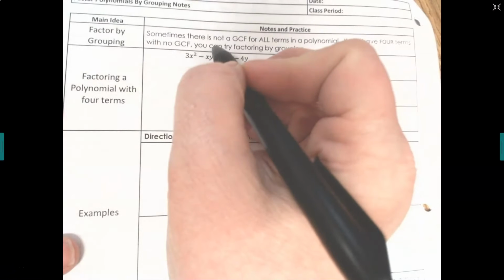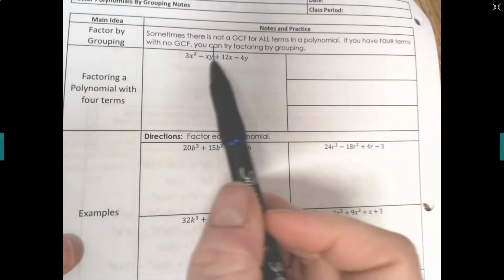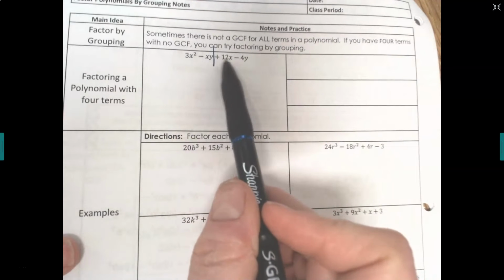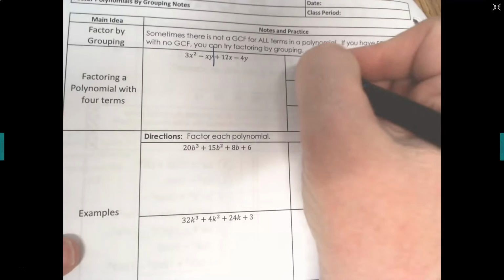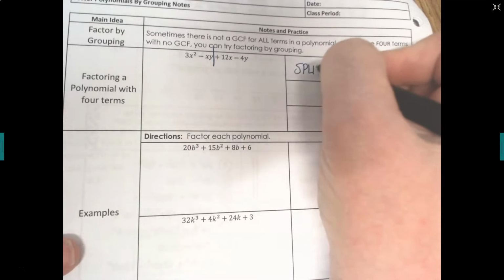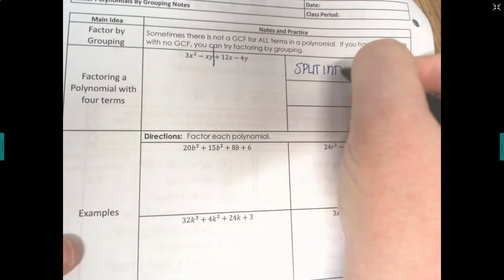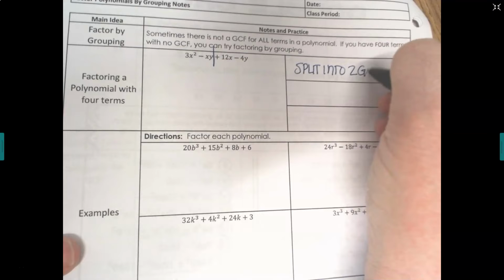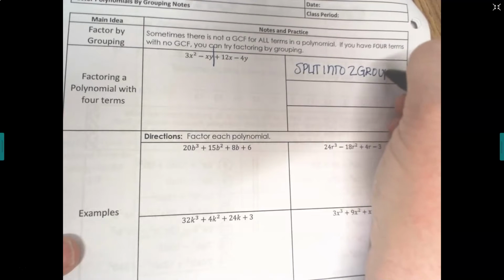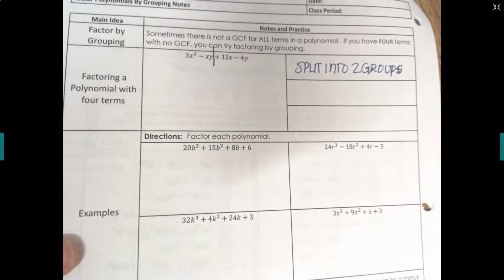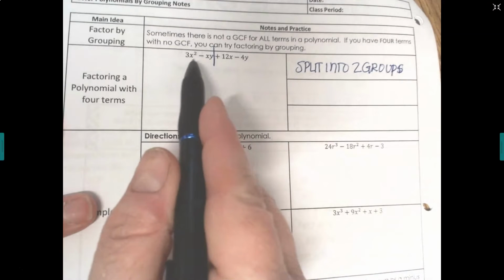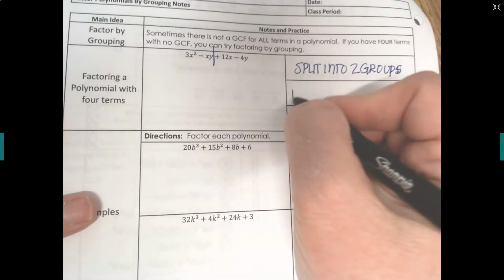The first thing you're going to do is split into 2 groups. So between the second term and the sign of the third term, we're going to split into 2 groups. That's the grouping part. The next thing we're going to do is find the GCF for each group individually.